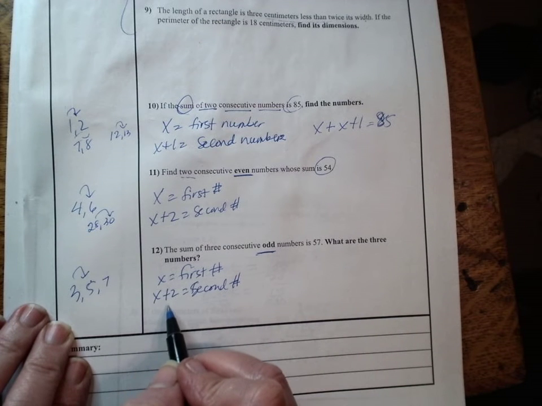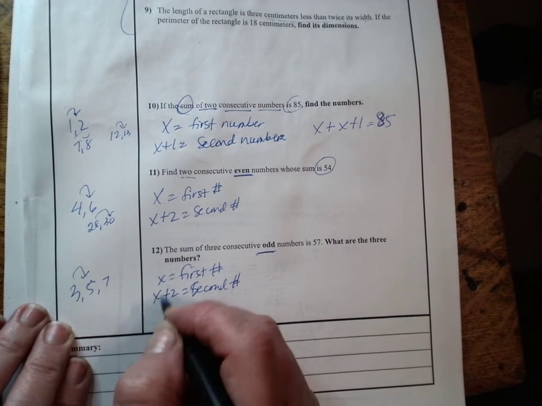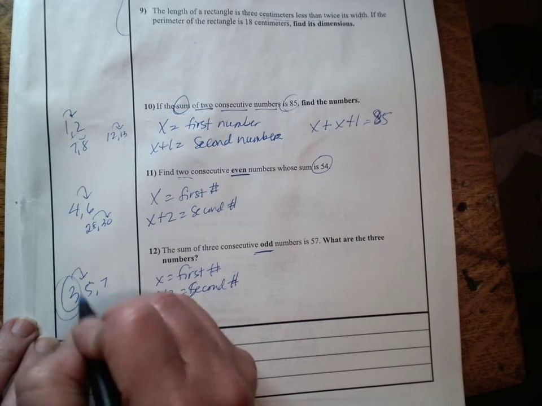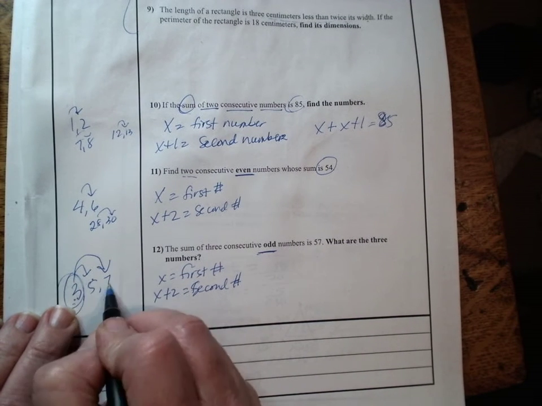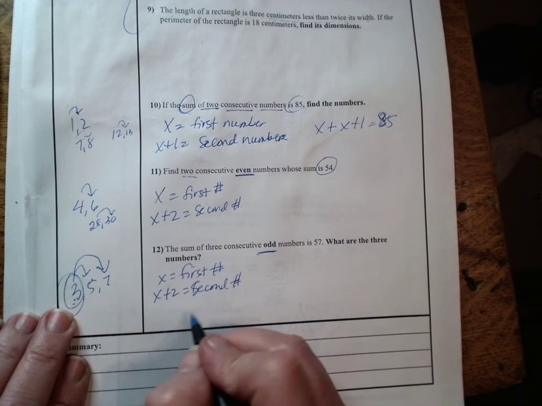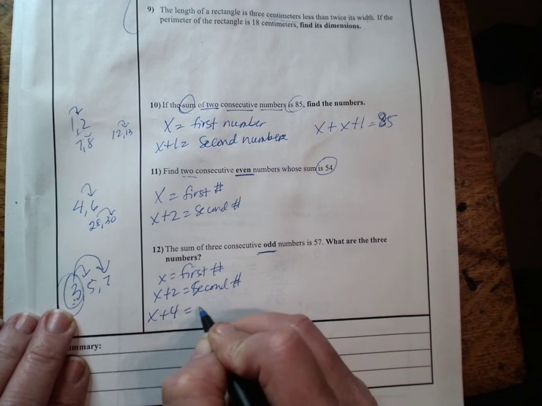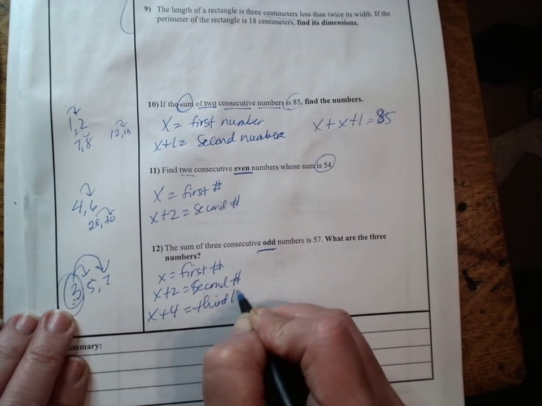Then be careful on the third one. It's not just X plus 2 again. My first number is my X. So how do I get from X, that number, to that number? What do I have to add? I have to add 4, X plus 4. And that's my third number.